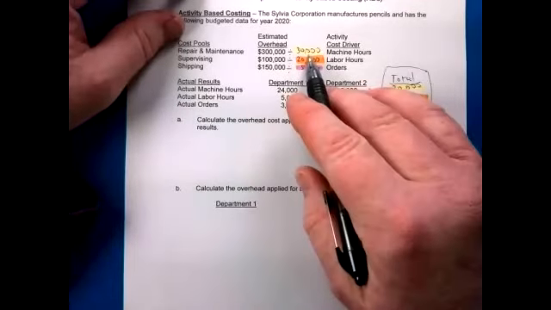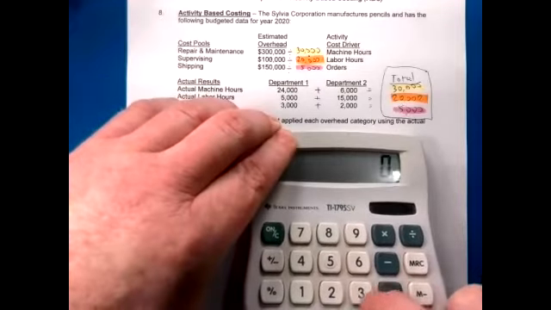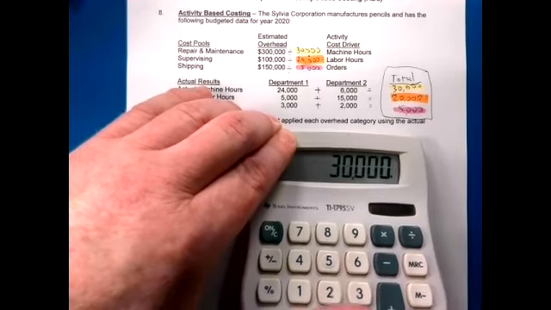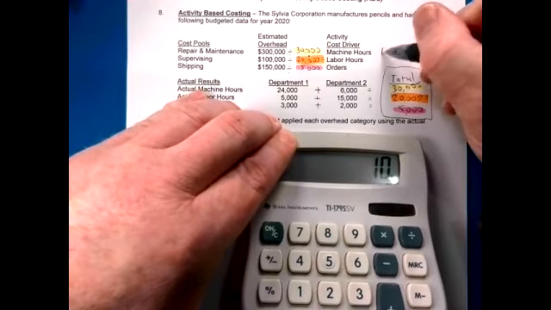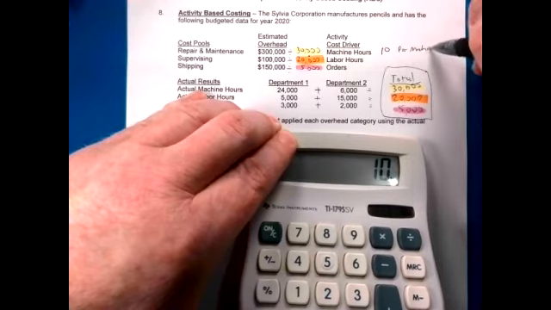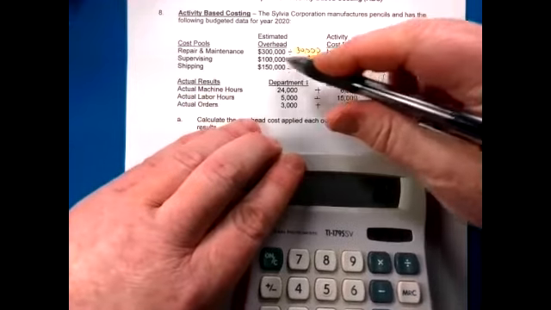So 300,000 divided by 30,000, I think it's $10. Let's take a check. Be $10 per machine hour.